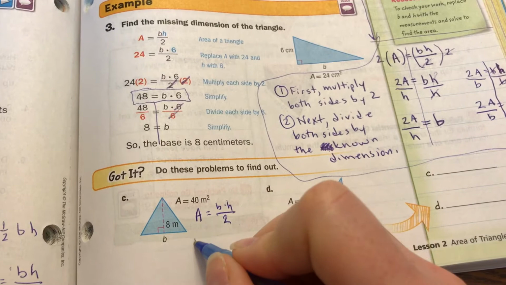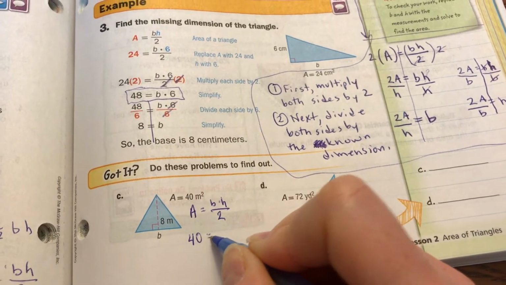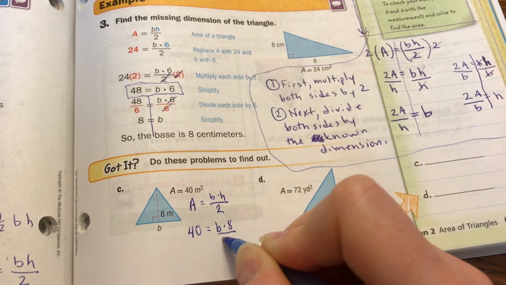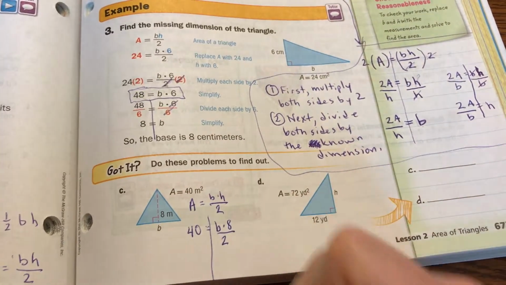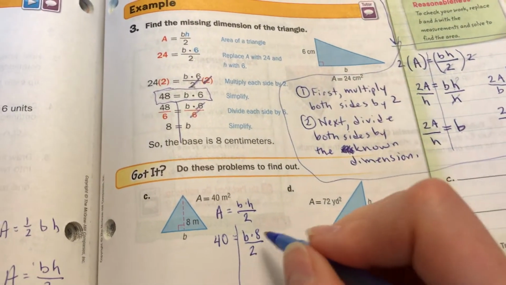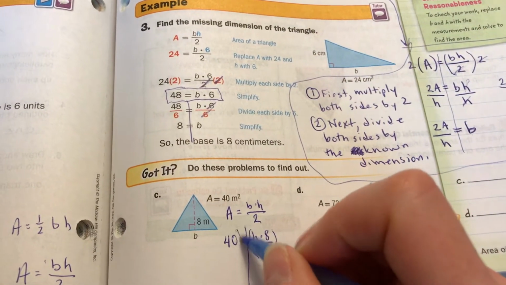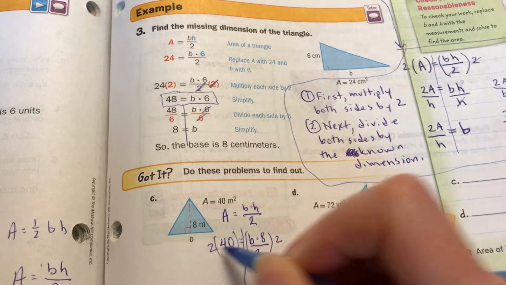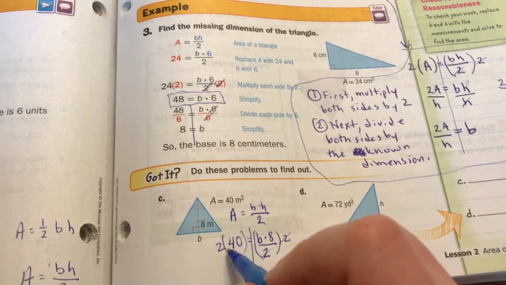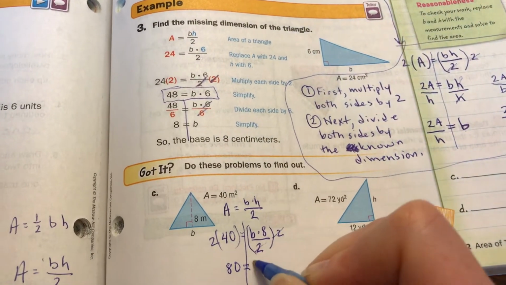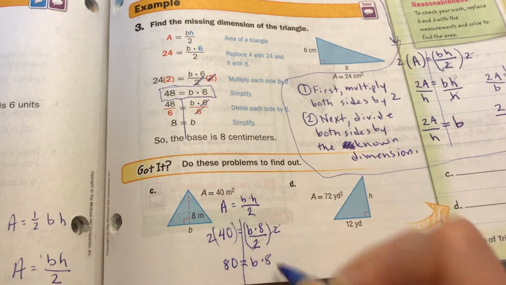Now plug in what we know: 40 equals base times 8 divided by 2. Now we're going to solve this equation. So I'm going to multiply both sides by 2. That's the first step. Multiply both sides by 2 cancels this out. 2 times 40 is 80. So 80 equals base times 8.